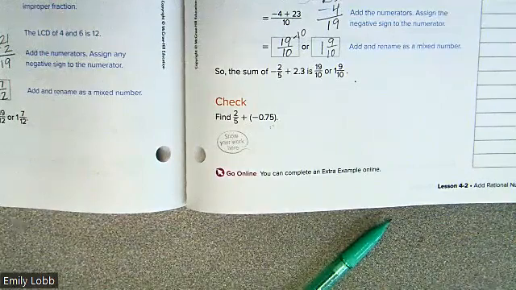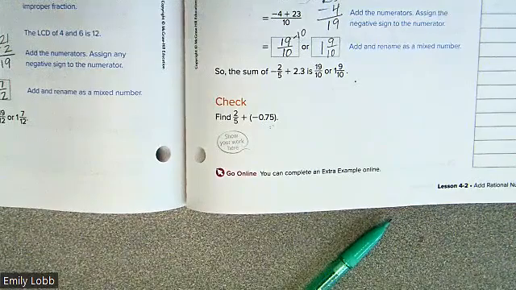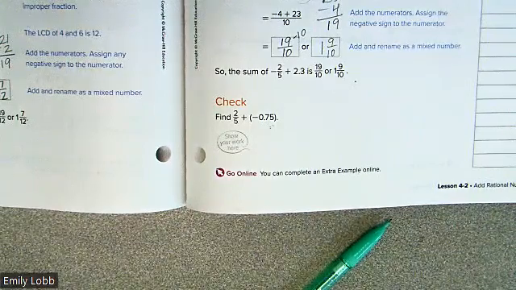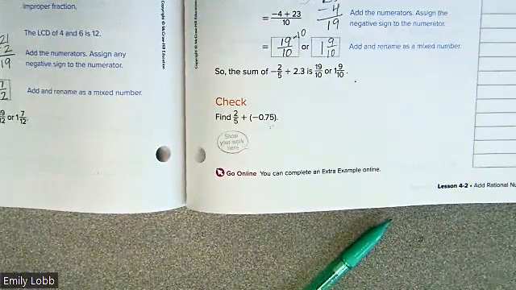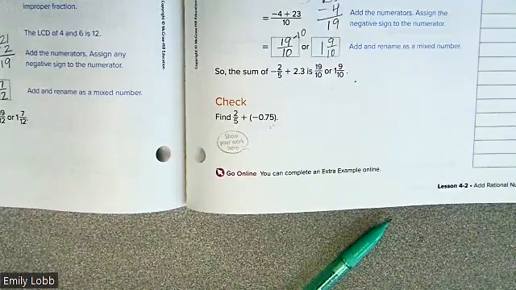You'll be finding the difference. Make that into a decimal, or do you want to make that into a fraction?